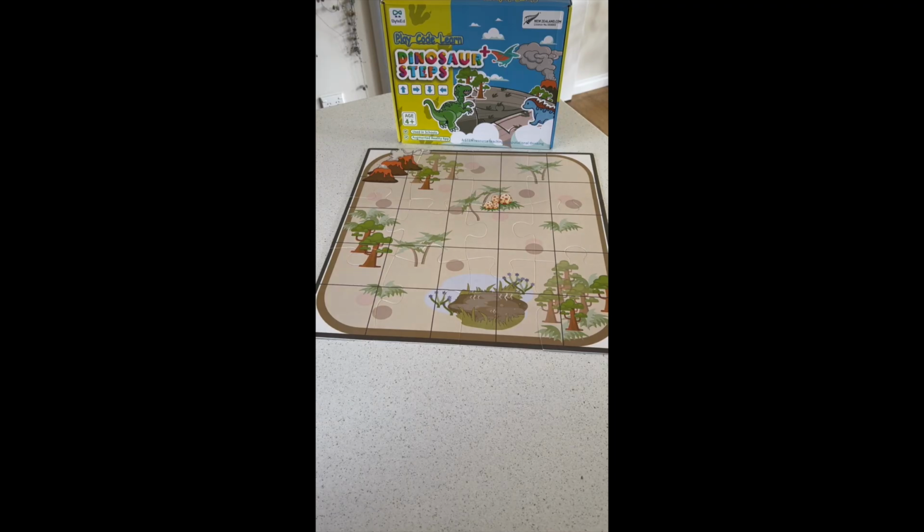So essentially what we have done is we have put together the jigsaw using all of the different computational thinking concepts.